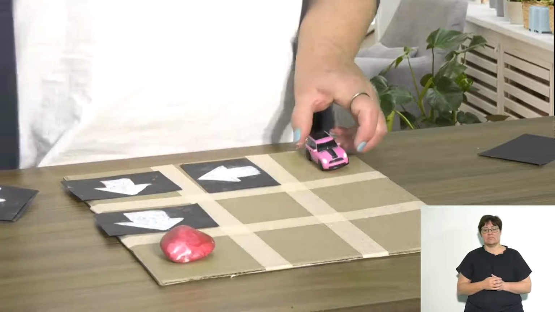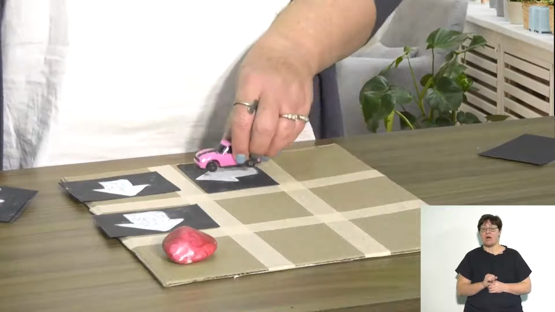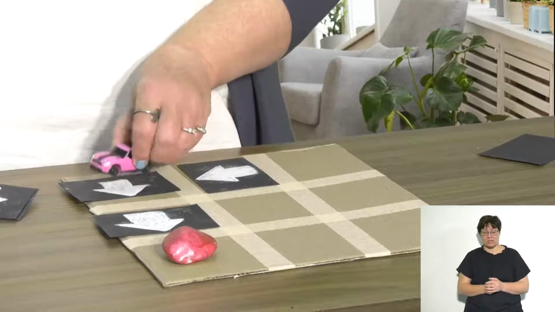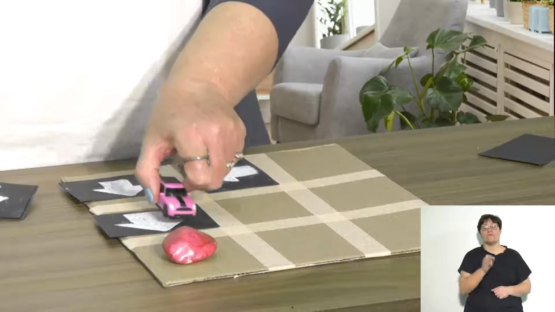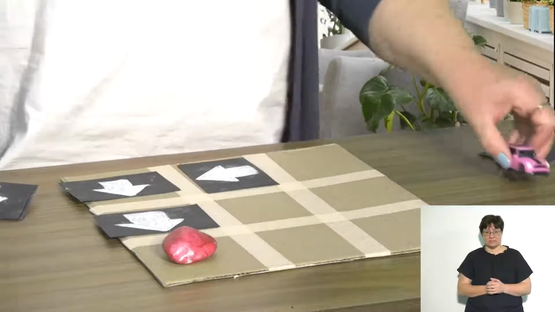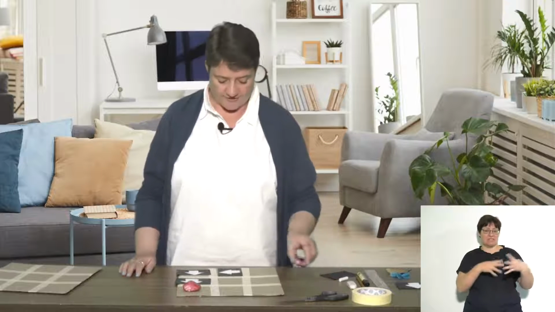to the stone. My car is going to go forward 2 blocks, then it's going to turn left, and it's going to move forward 2 blocks. You can ask children, was that the quickest way to get there? Was there a quicker way to get there? You can talk about things like that when you do your grid.